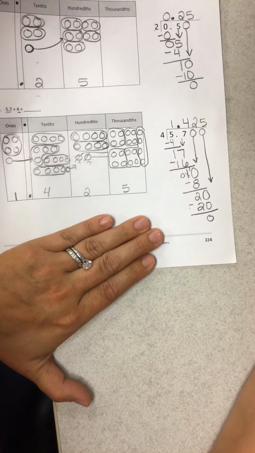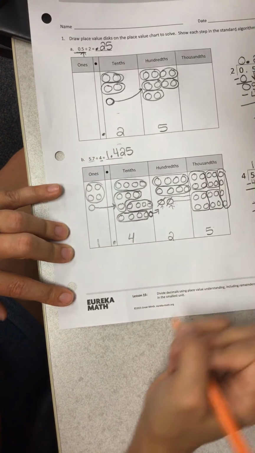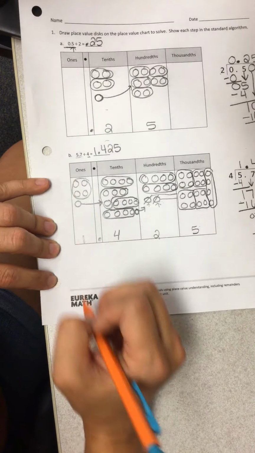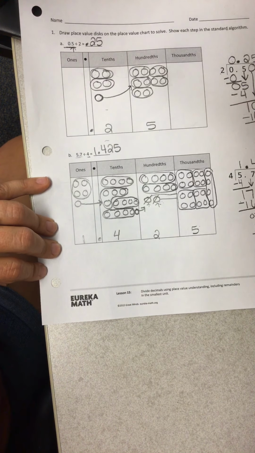That equals 0. So then my answer for this problem is going to be 1 and 425 thousandths, and it does match up to what I had. Okay, we're going to go ahead and do the back side of this paper on the next video.